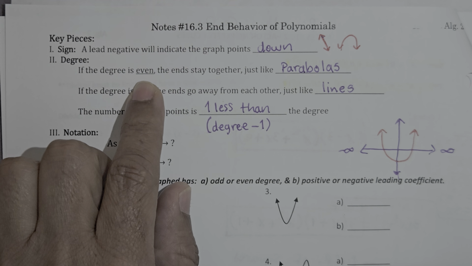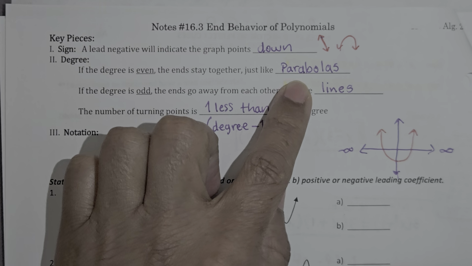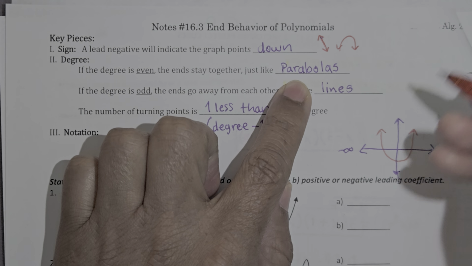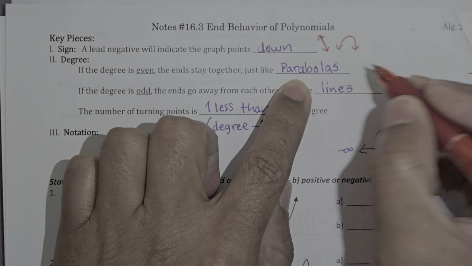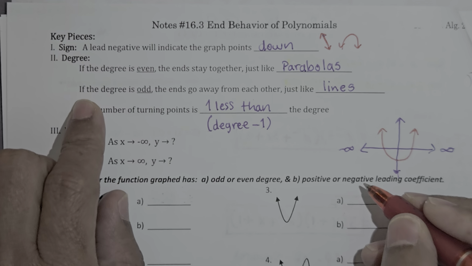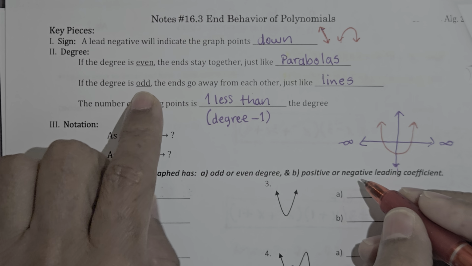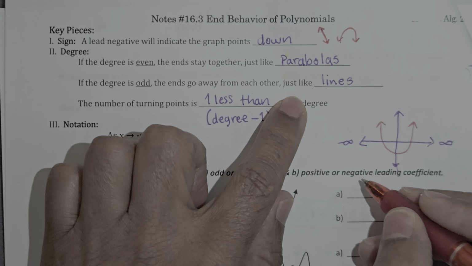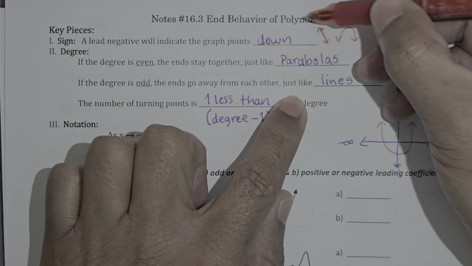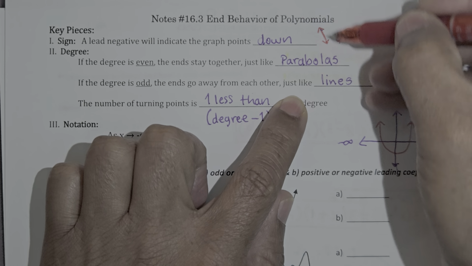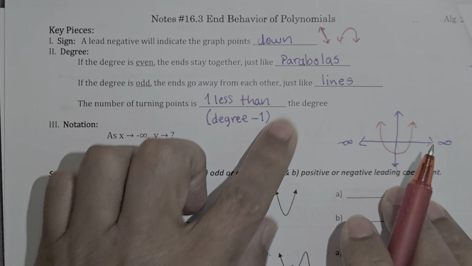Degree: if the degree is even, then the ends stay together, just like parabolas. So if the parabola opens up, then both ends point up. If the parabola opens down, then both ends point down. And if the degree is an odd number, then the ends go away from each other, just like lines. Like here, this goes to the left and this goes to the right, or this goes up and this goes down. The point is they go in opposite directions.